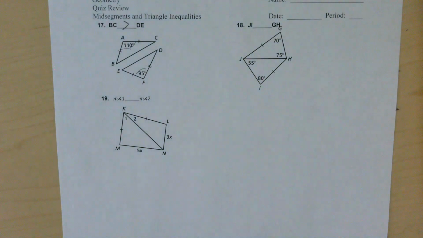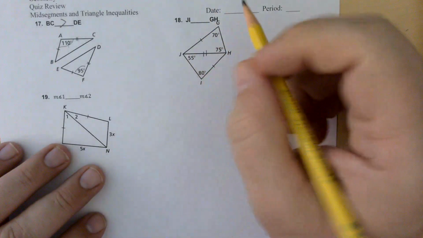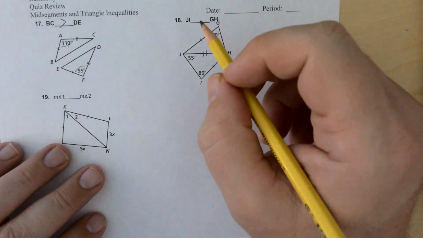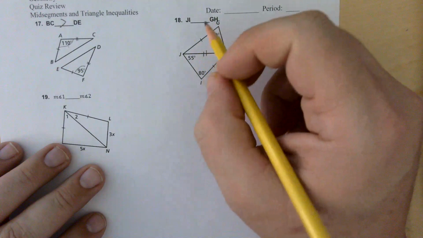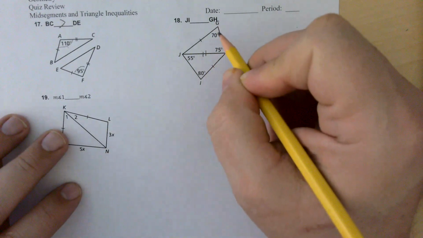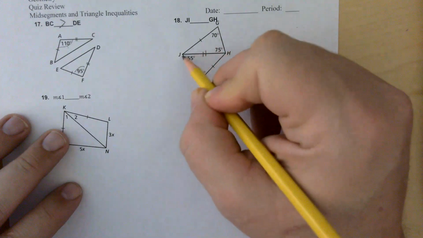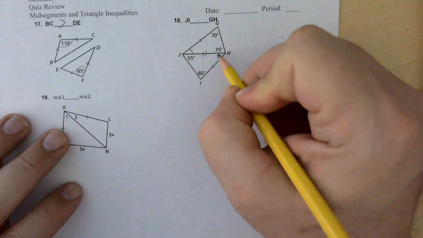Okay. So then number 18, here's my shared side. And so what I'm trying to compare is JI, I want to make this comparison. So we have this angle and we have this angle.